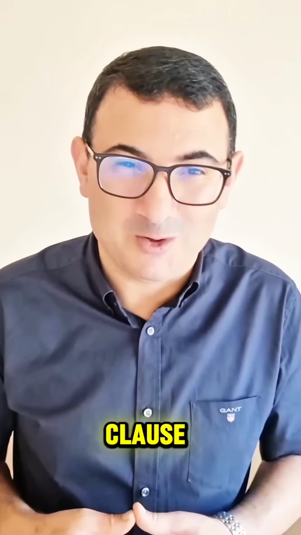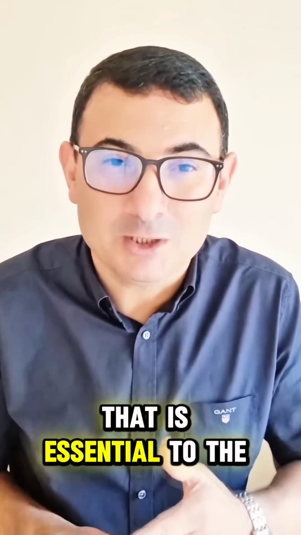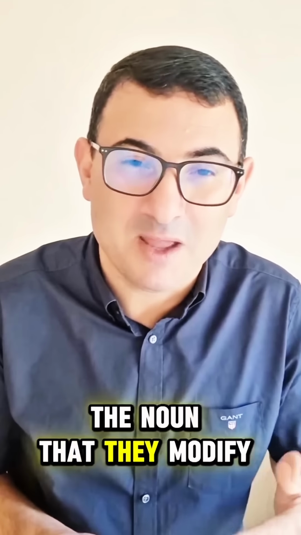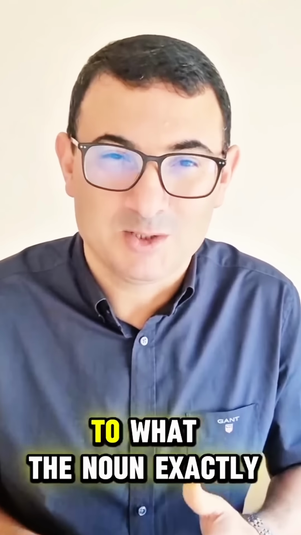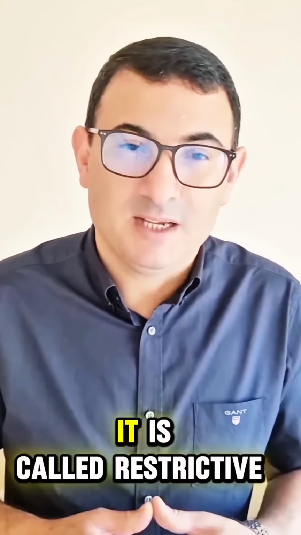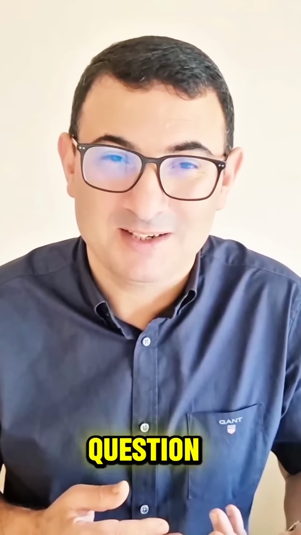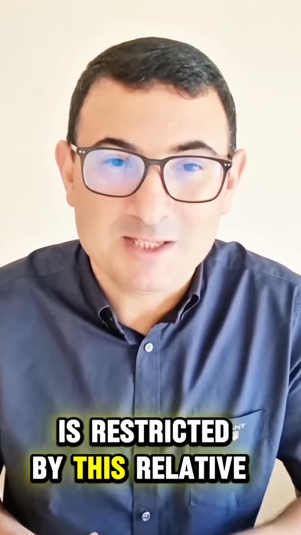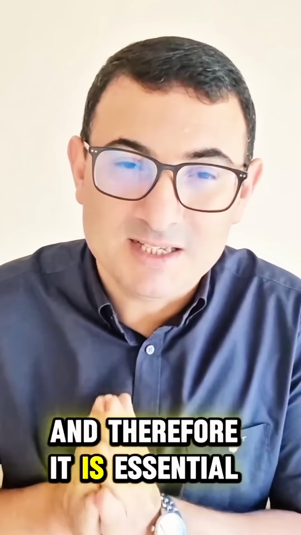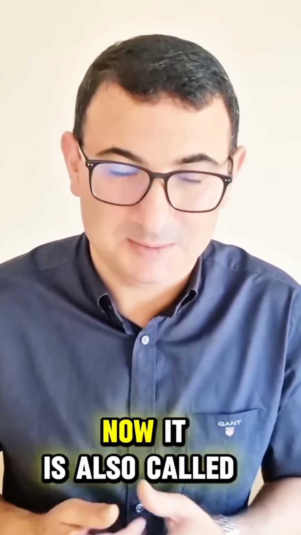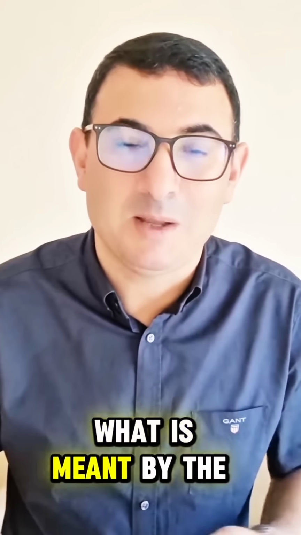A restrictive relative clause, also known as a defining relative clause, is a relative clause that is essential to the understanding of the meaning of the noun that it modifies. That is to say, if we remove this relative clause, there will be confusion as to what the noun exactly refers to. It is called restrictive because our interpretation of the real meaning of the noun in question is restricted by this relative clause. So it is an integral part of the noun phrase, and therefore it is essential and it contributes meaning to the noun. It is also called defining relative clause because it helps us define what is meant by the noun.